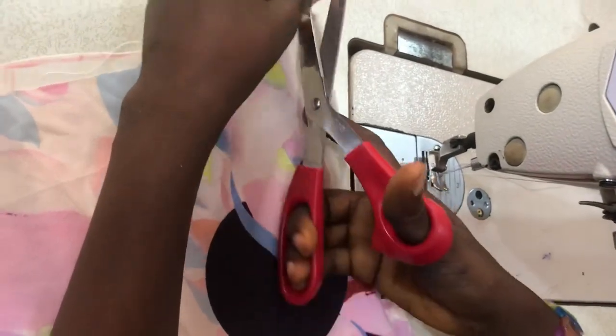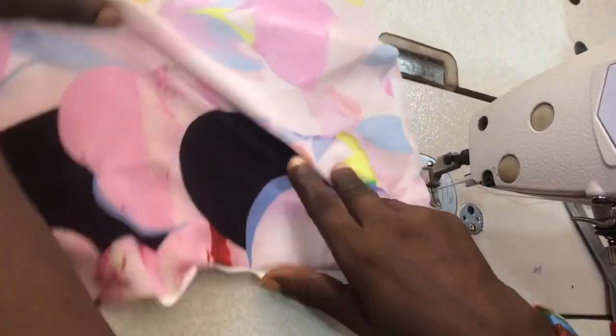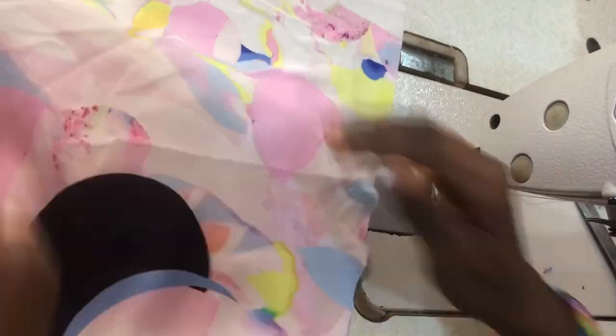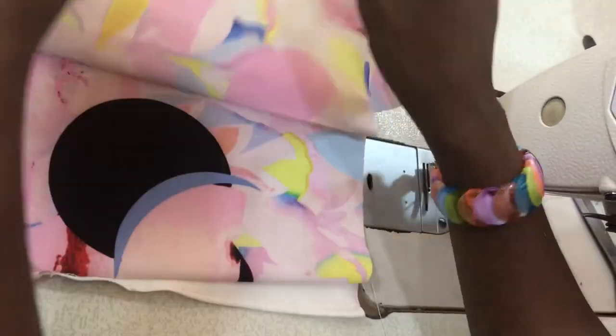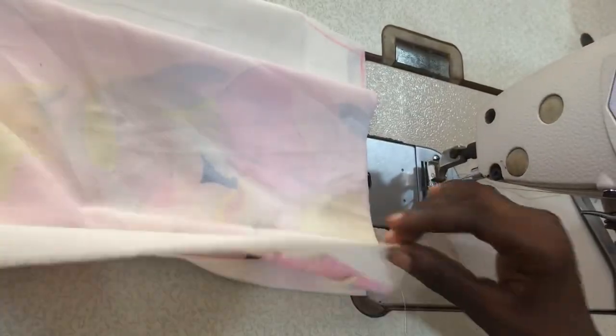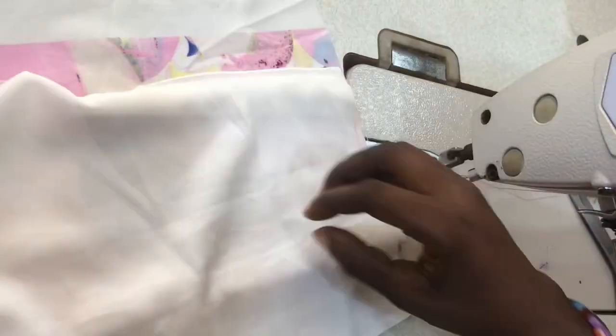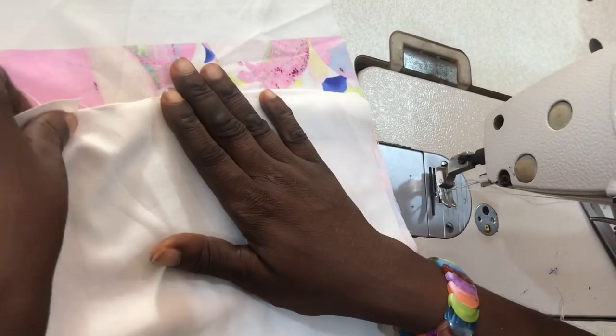Can you see what we have? Then the next thing you're going to do is this is what we have right now. Then we open it like this. Just do it like this. Place it as shown. Can you see? This is what you're going to do. Let me open it for you to see. This is it.